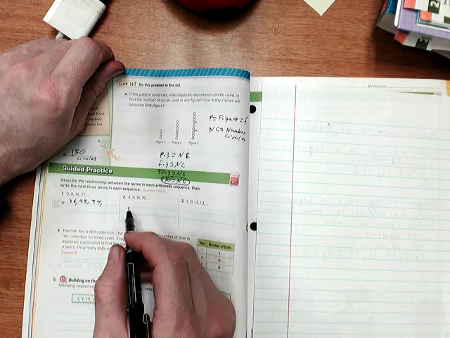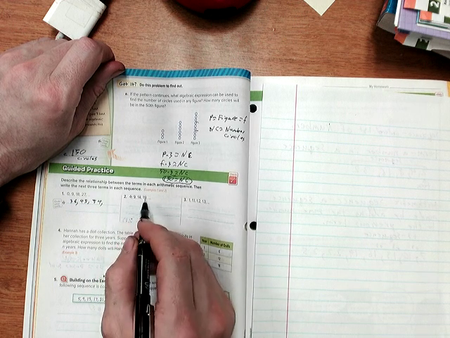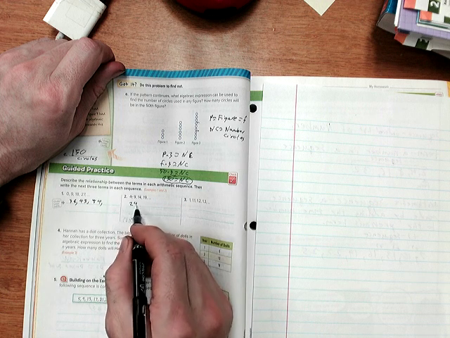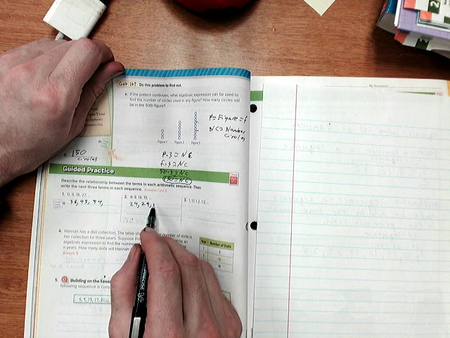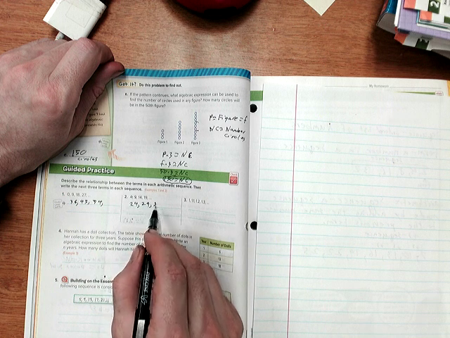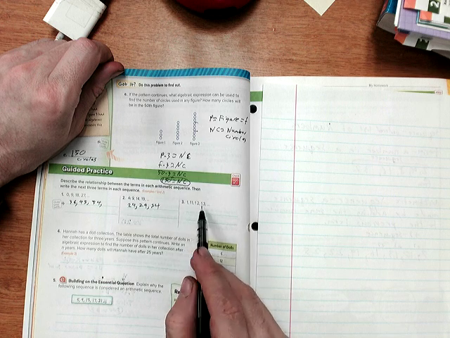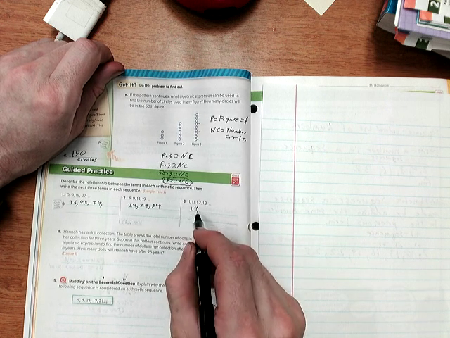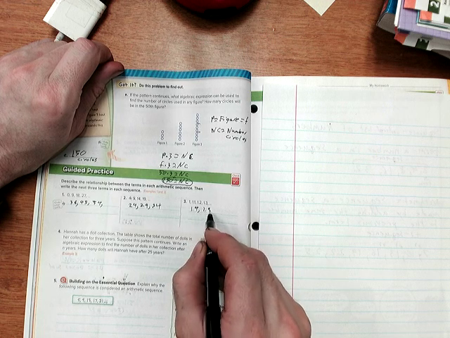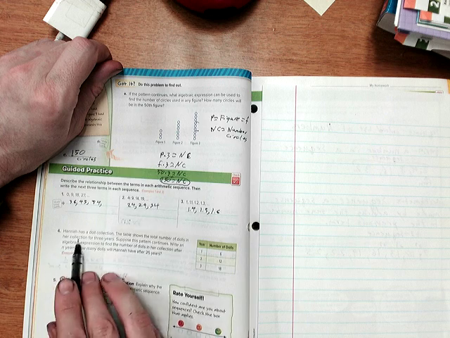Let's see, we are adding 5. 5 plus 19 is 24, plus 5 is 29, plus 5 is 34. We are adding 0.1, so we have 1.4, 1.5, and 1.6.